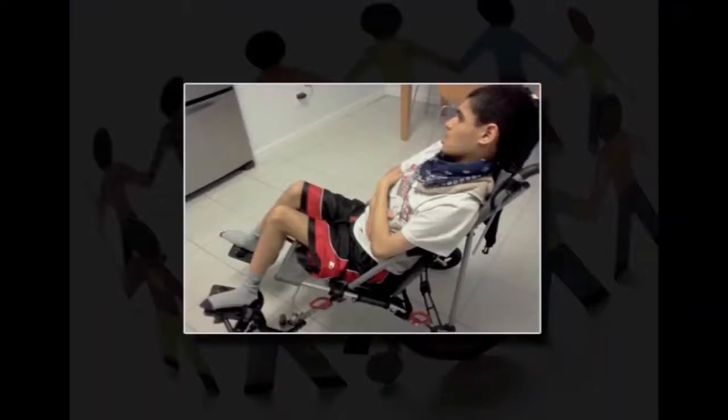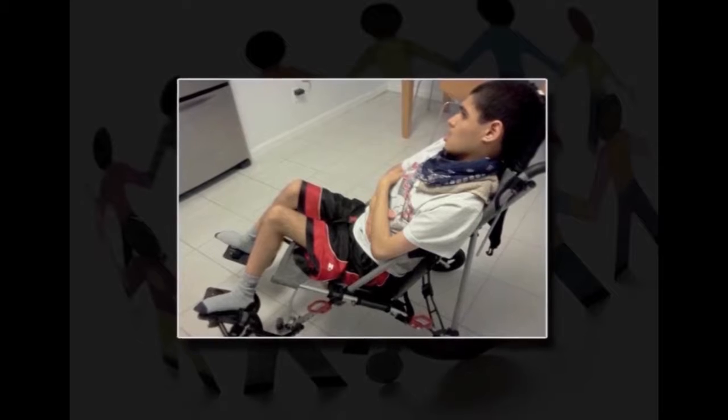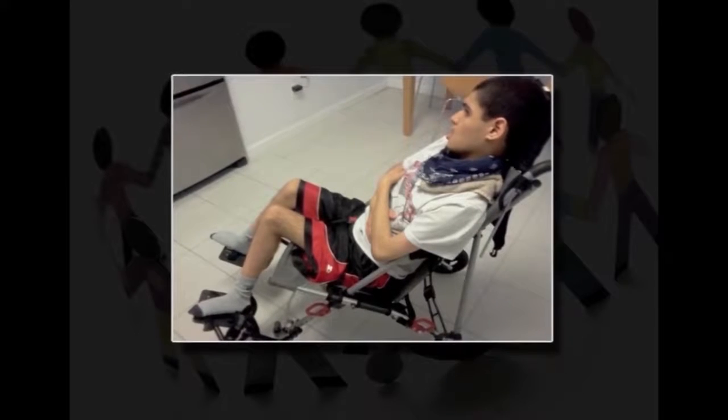The next condition is diplegia. They have difficulty moving the lower part of the body due to the stiffness of the legs. They have difficulty straightening fully at the hips. They have difficulty with balance when standing or walking.